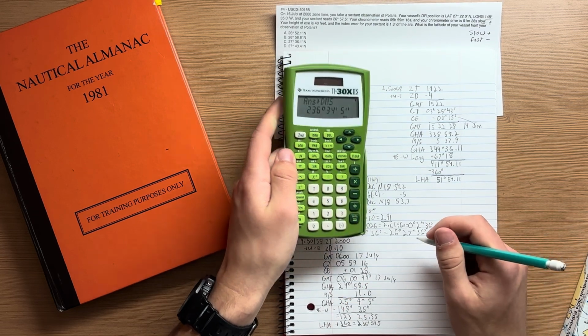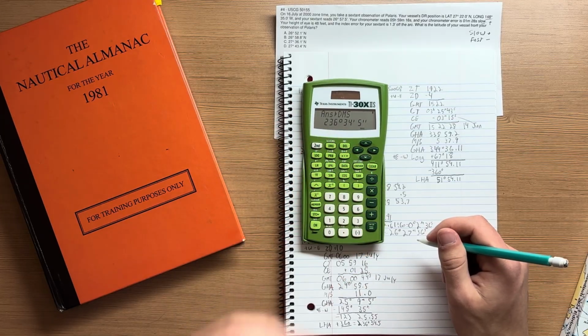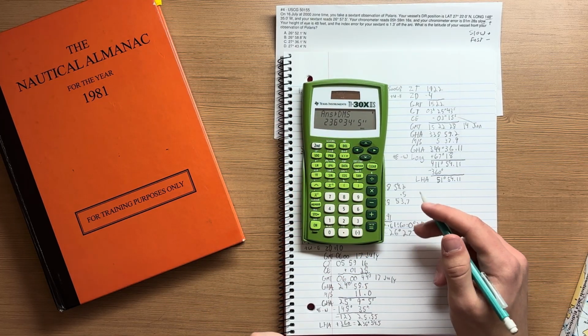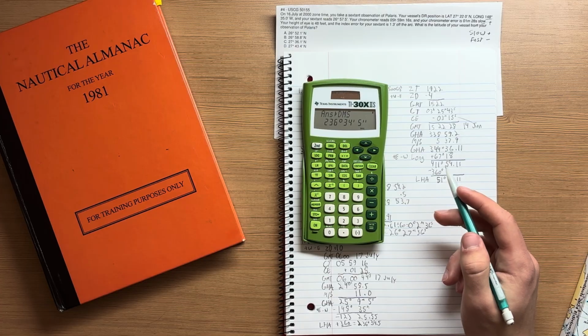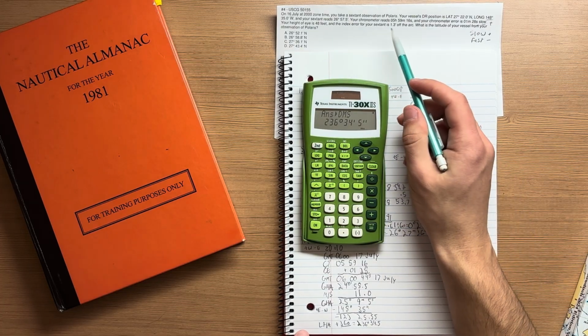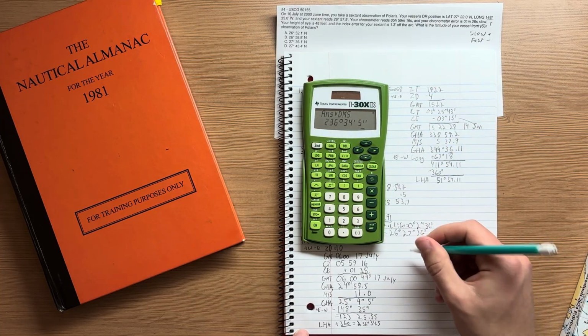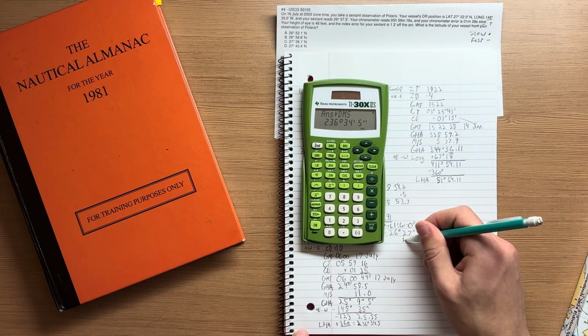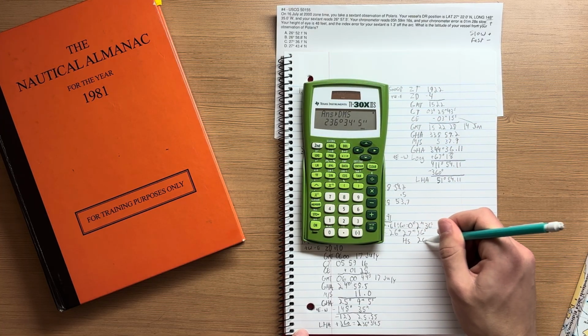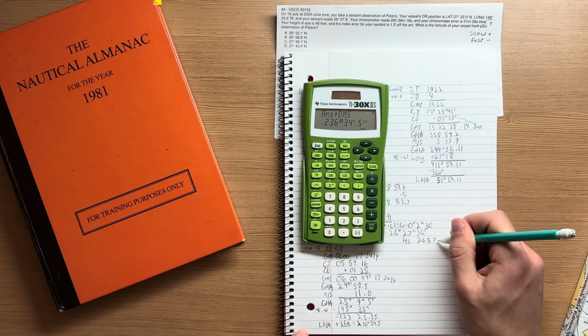Okay. So another thing we're going to have to do is get our HO. So now it gives us our HS, which is 26 degrees, 57.5.